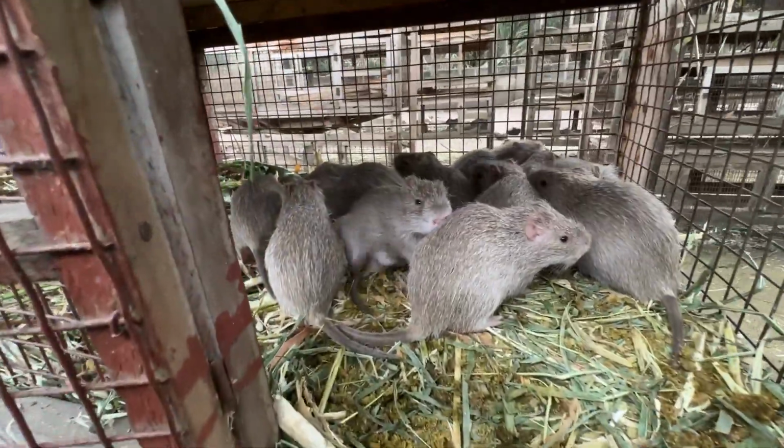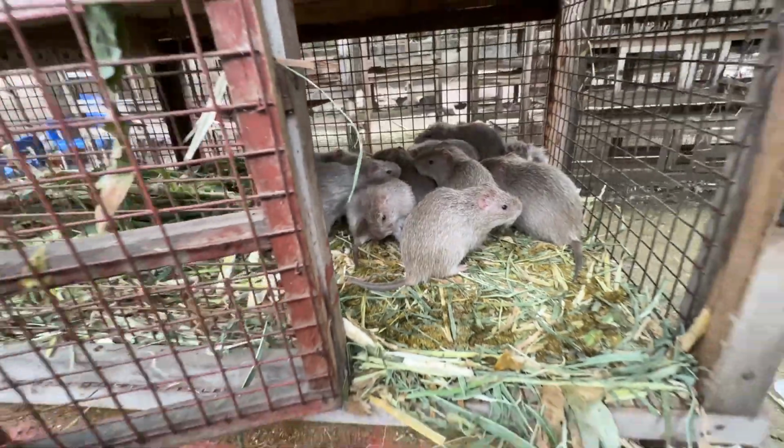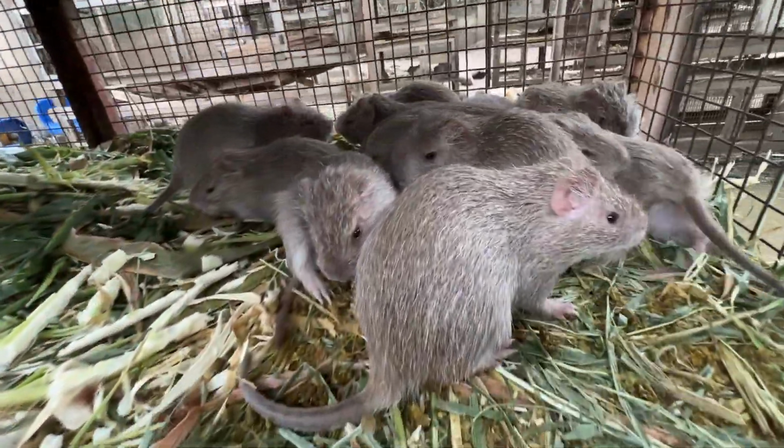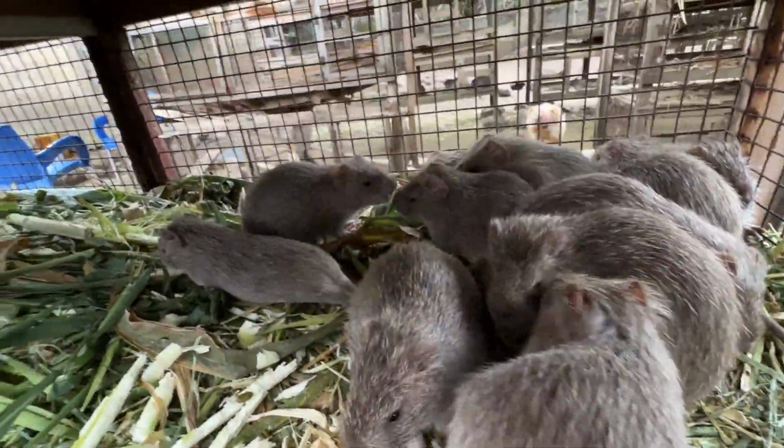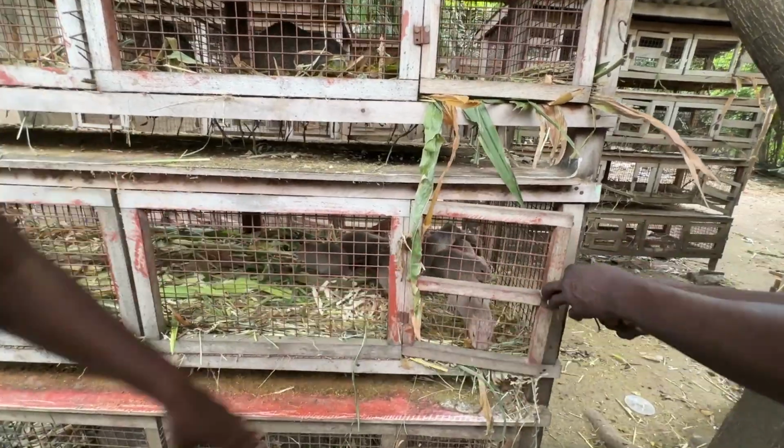And then how often do you clean the cages? Every morning. You need to, so that it will also help the cage to last longer. When you don't do that, it spoils the cage very early. So every morning you remove the leftover, you put in a new one.